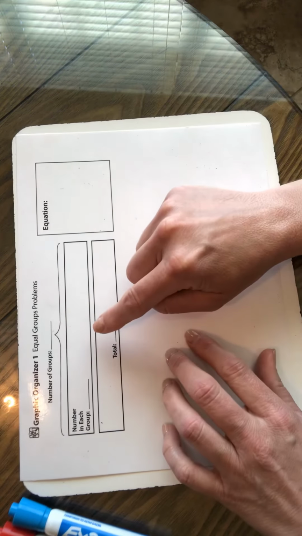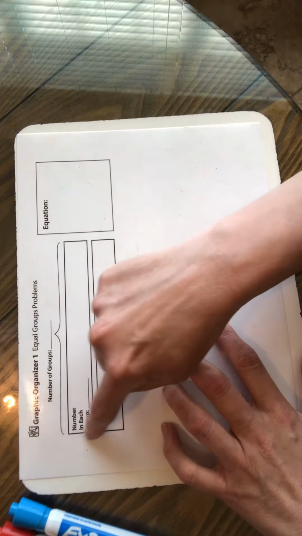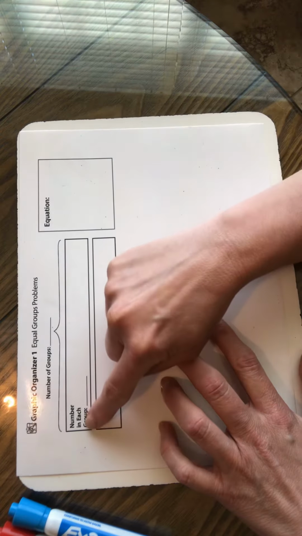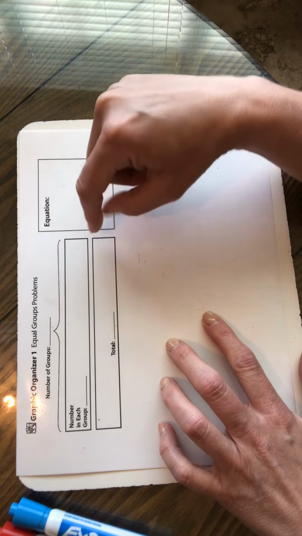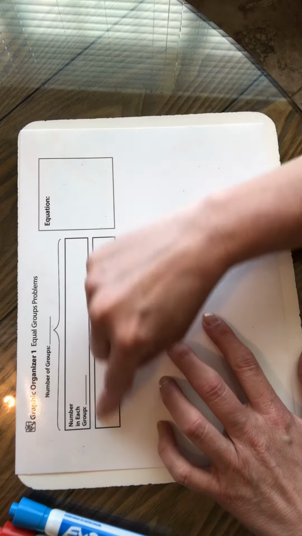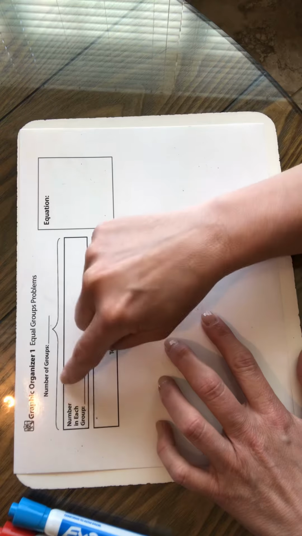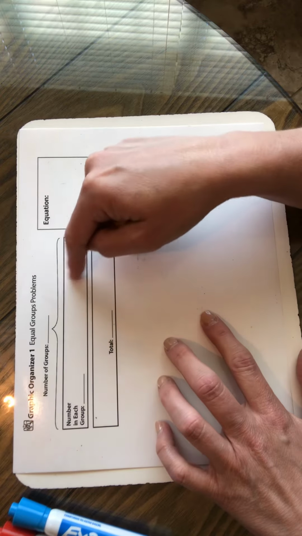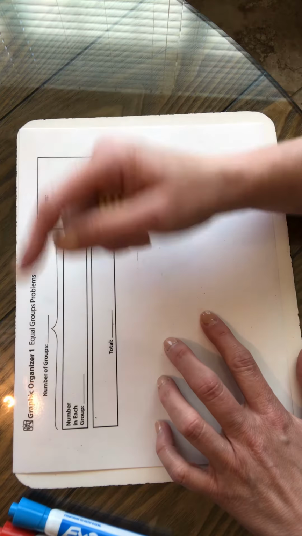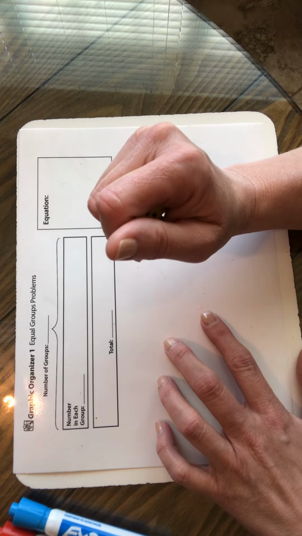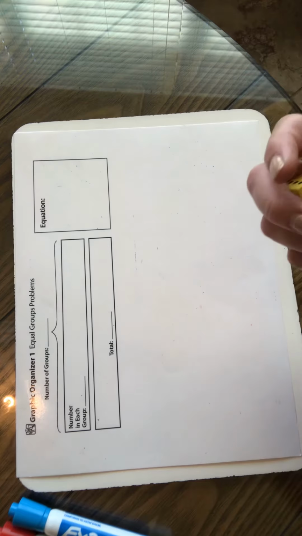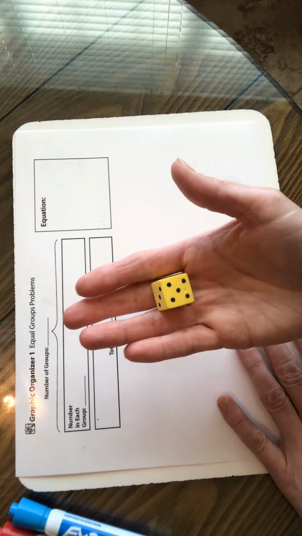I want you to notice that there are 2 bars that are equal in length. The first bar is equal, right? So this is our total amount. But in this one, we have the number of groups at the top. And so we're going to be dividing this top bar, or the whole, into equal groups and putting a number in each group. And we're going to be writing some number sentences to find the total or the whole. So we're going to roll the dice twice.